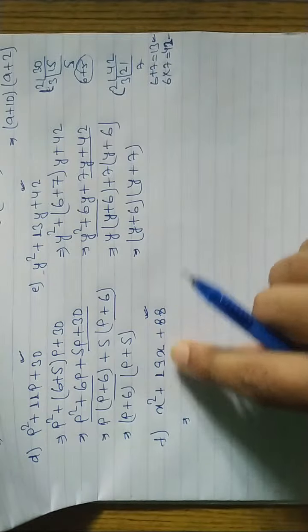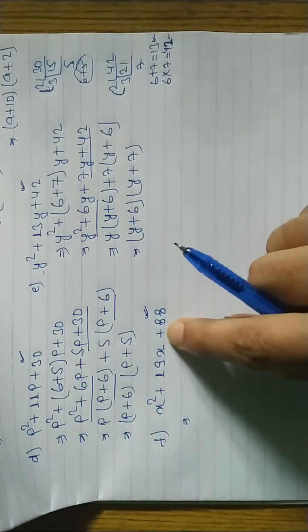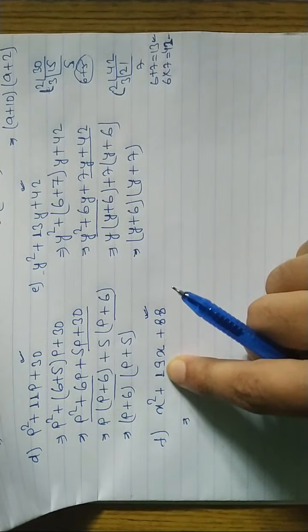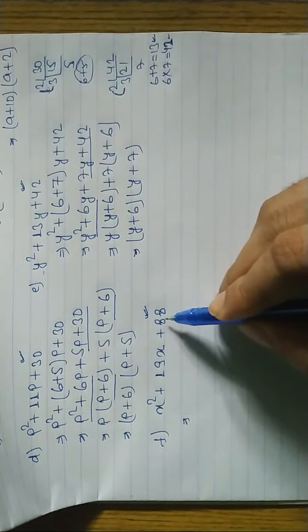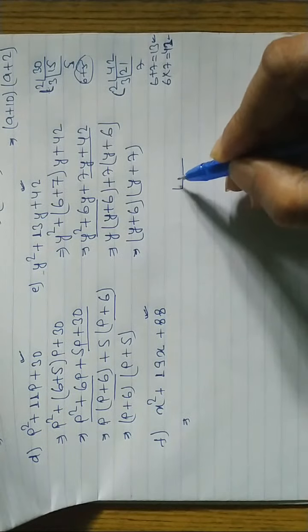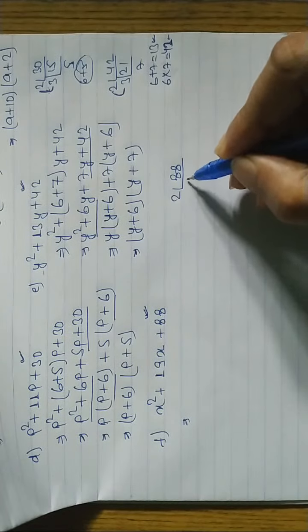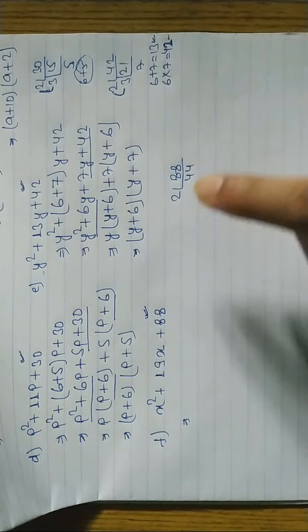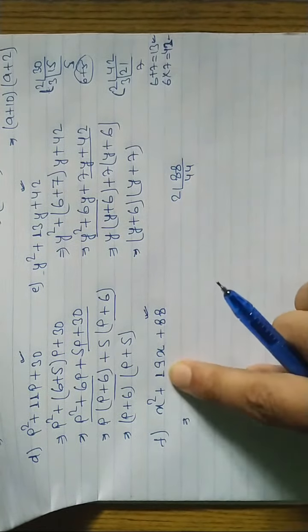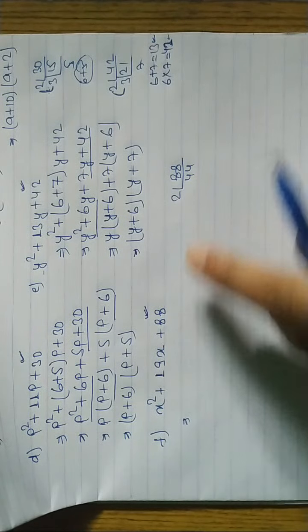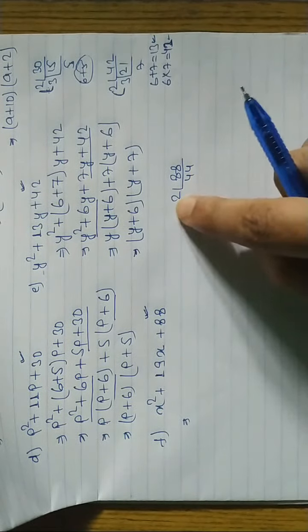When you multiply, we get 88, and when you add, we get 19. What are the factors? First of all, we have to find the factors of 88 and write them down. Now you can see here 2 4s are 8. So when you add, do we get 19? No, definitely not, we get 46. We have to add these factors.